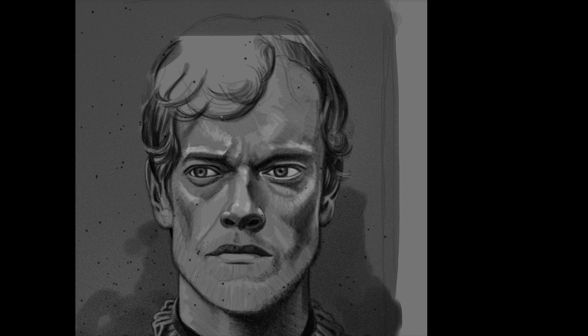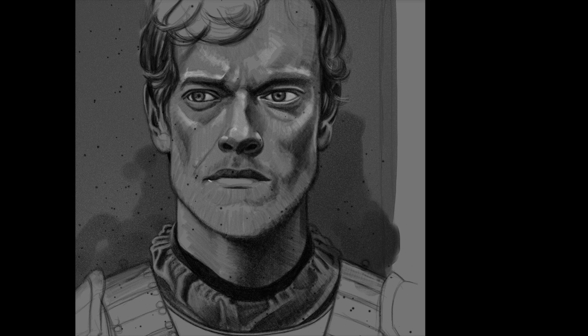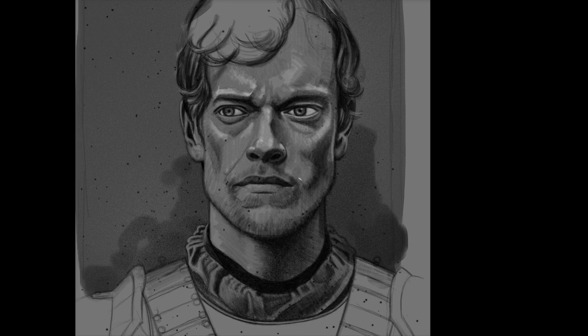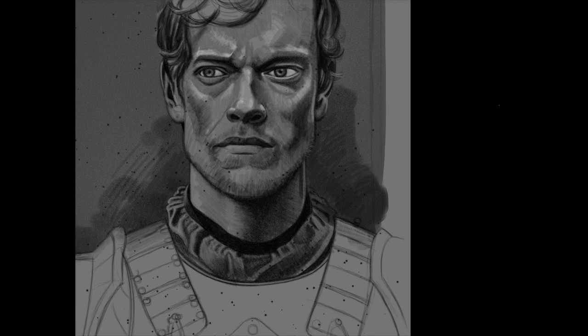I'll start spraying over it and pushing everything back, and that creates a softer, subtle look and adds some noise to the illustration, and then I'll go in and rework some of the details back out. Don't be afraid to experiment.